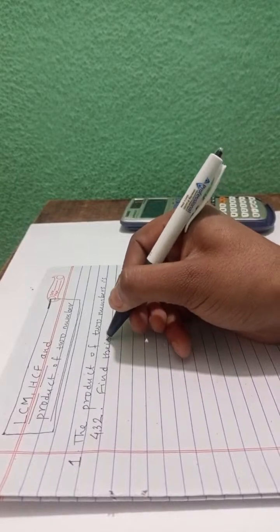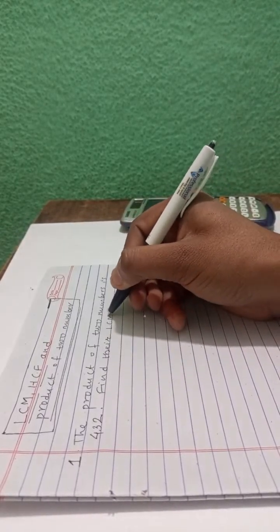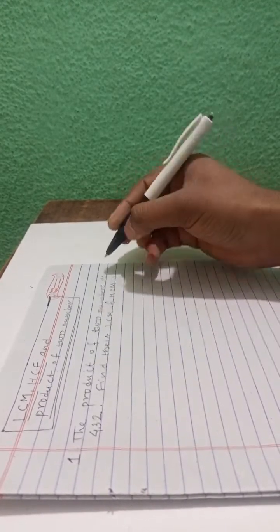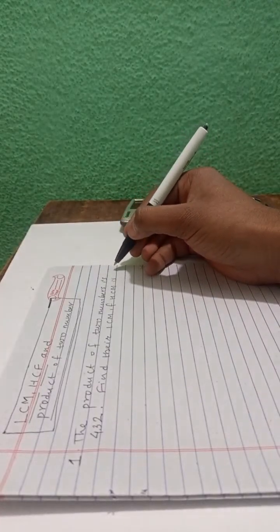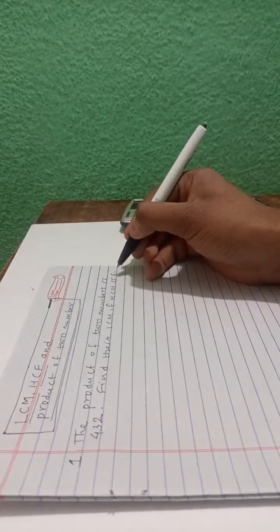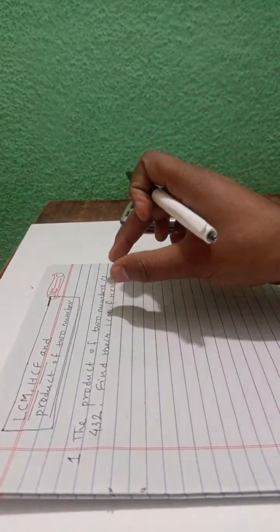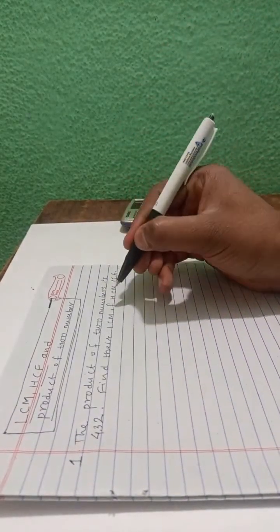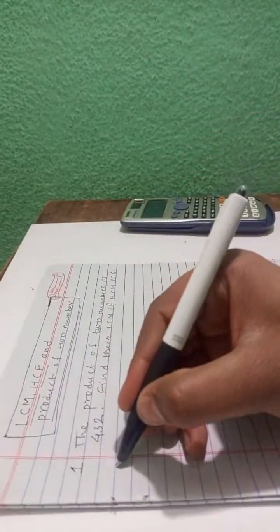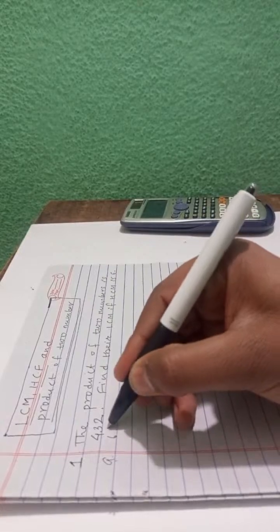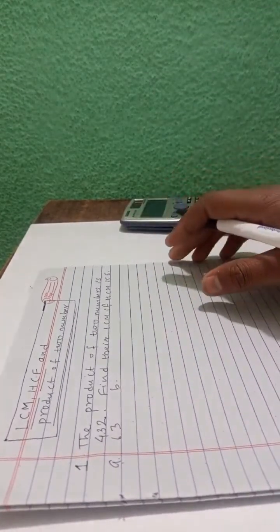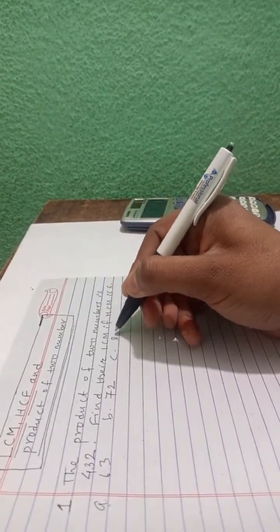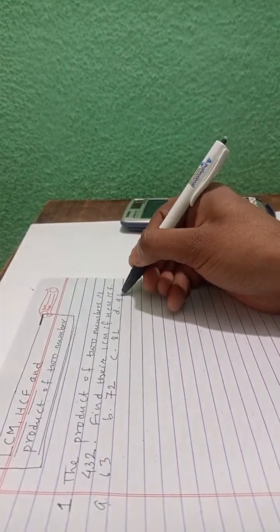Find their LCM if the HCF is 6. The options are: A, 63; B, 72; C, 81; D, 91.